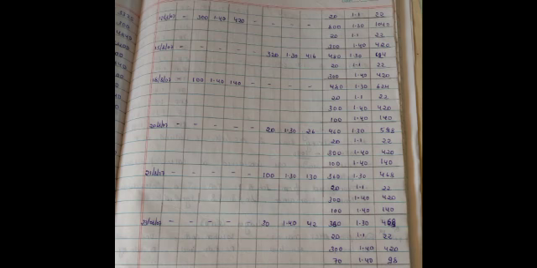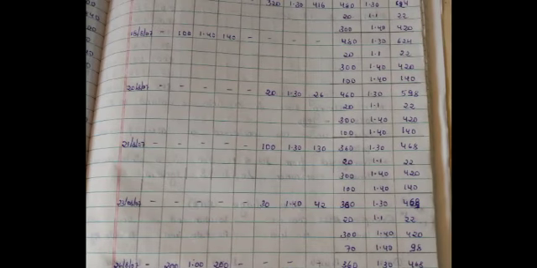Move on to the 23rd, there is an issue of 30. So it should be taken where?